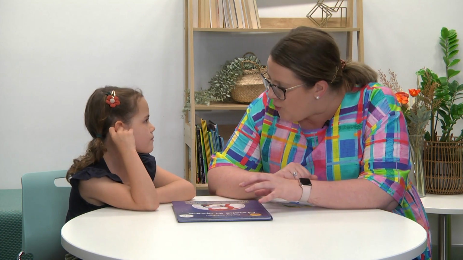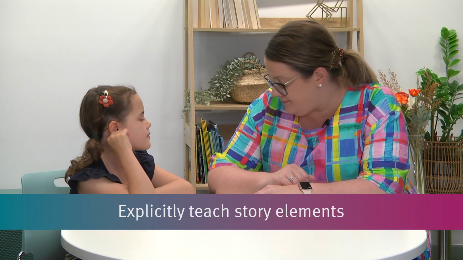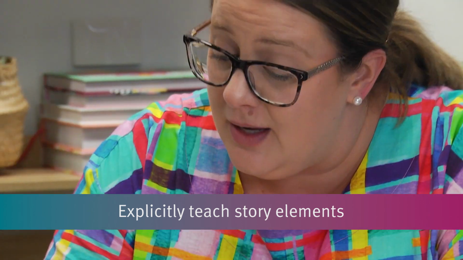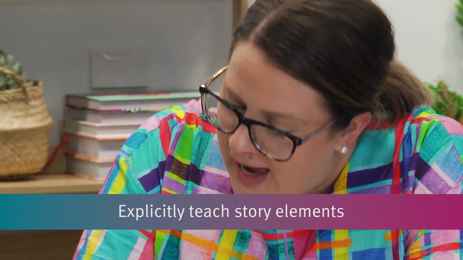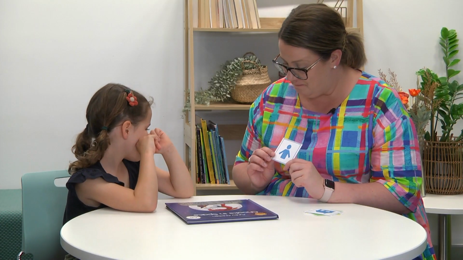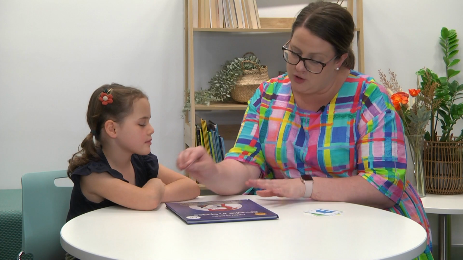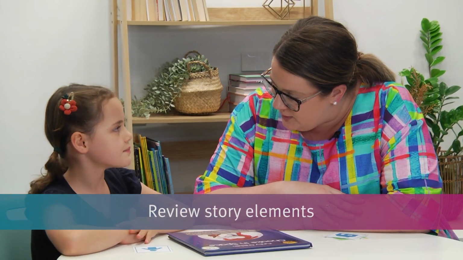Now, in a story, there's always going to be a character. Now, a character is a person or an animal or a thing that the story is about. In this story, our character is Funky Chicken. Now, when we talk about our story, it will have lots of characters. This icon helps us remember who's in the story. It helps us remember the character. Good job. Now, characters are the most important part of our story.